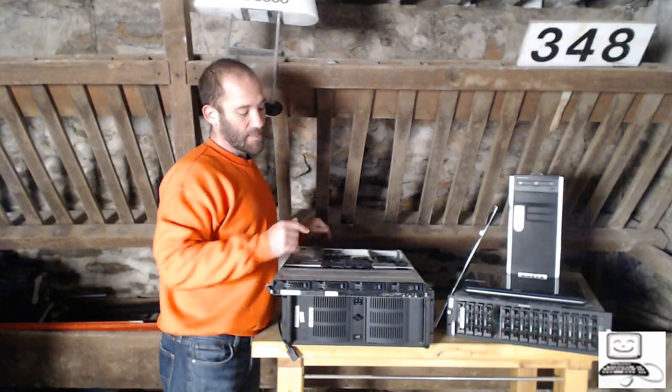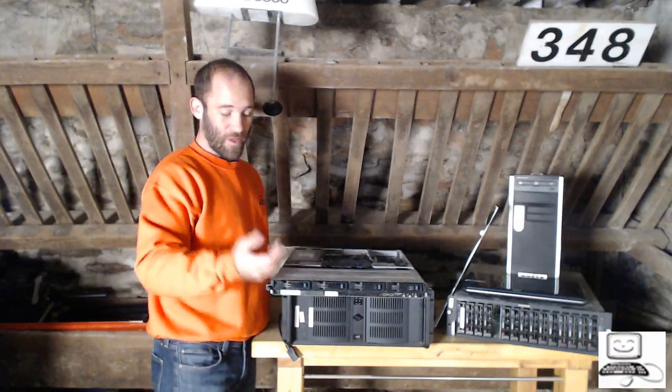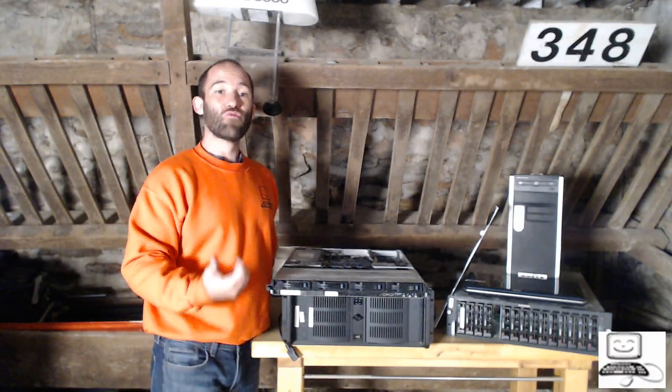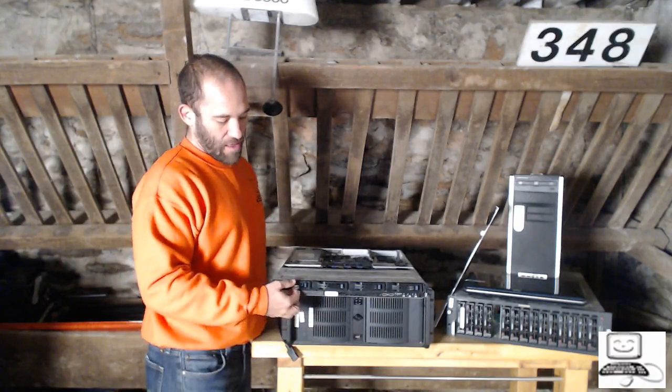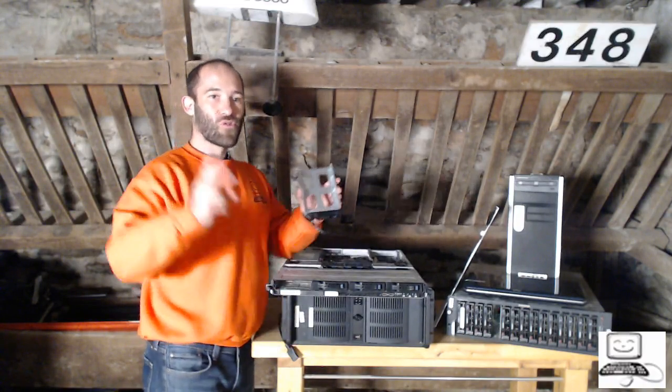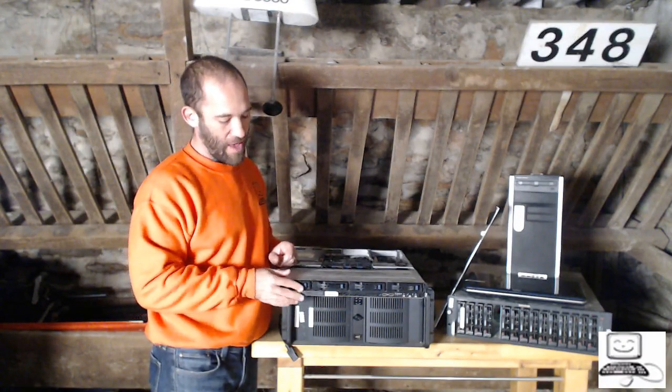So with this, what you need to be thinking about with your server is, do you need to be able to replace hard drives very easily and quickly? With real, quote-unquote, real server hardware, they will have what are called hot swappable hard drive bays built in.